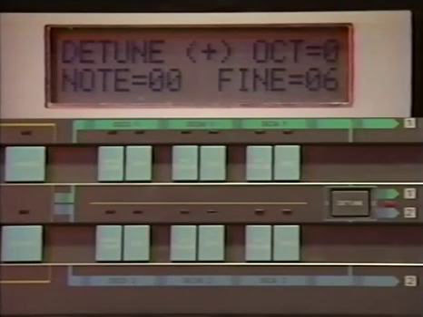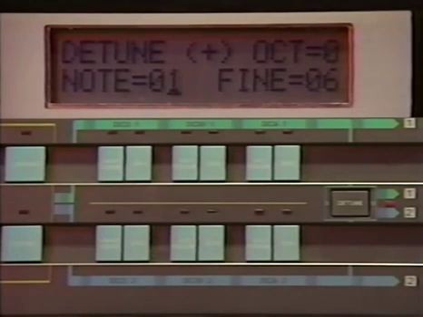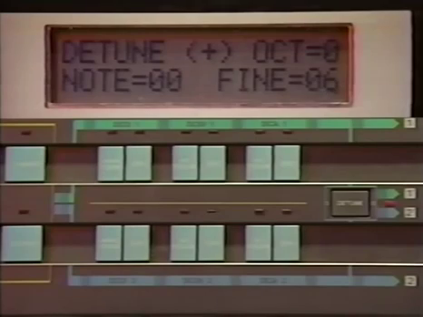This is the detune section of this Casio CZ, and it allows us to detune the dual oscillator system by intervals of an octave, by note intervals, or by fine-tuning. This is a handy way of adding chorusing to the sound.